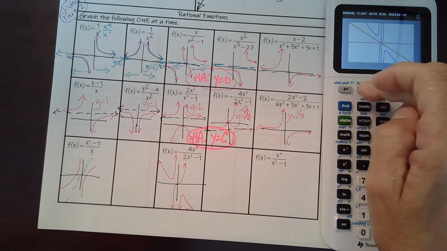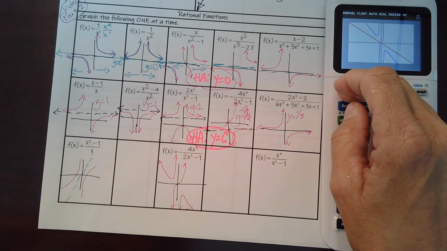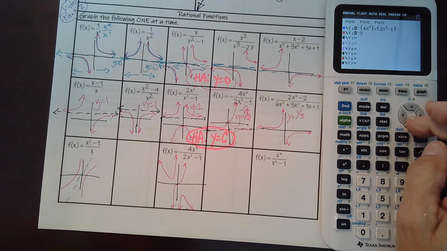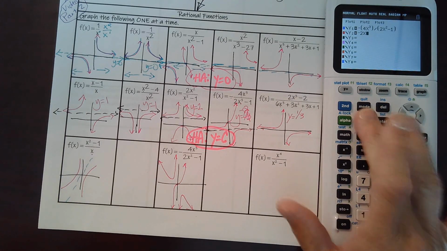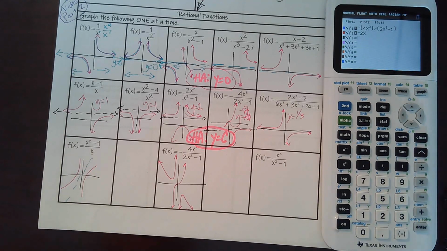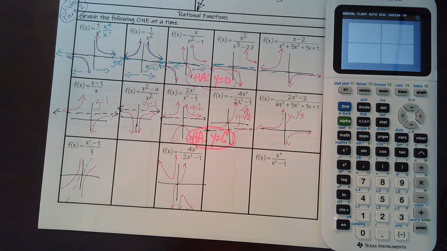Oh wait, hang on. I know something a little different here. It actually shouldn't be negative x, it should be negative 2x. Now let's see if it looks better. That's much, much better. So notice the graph.